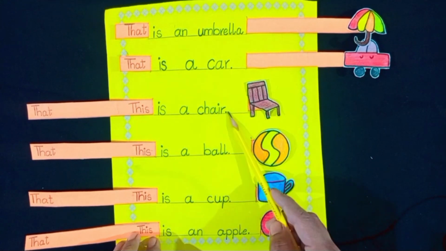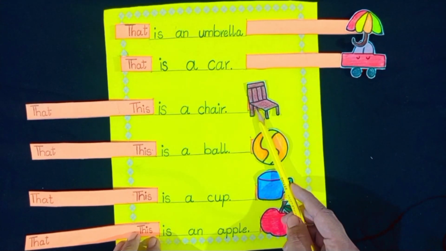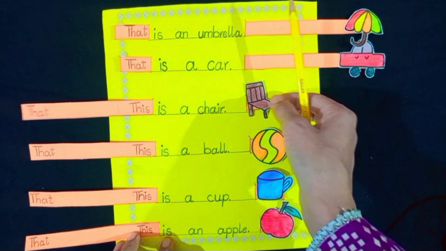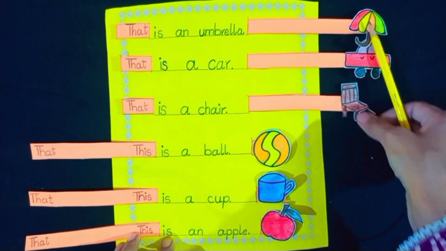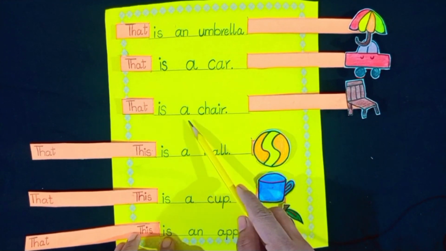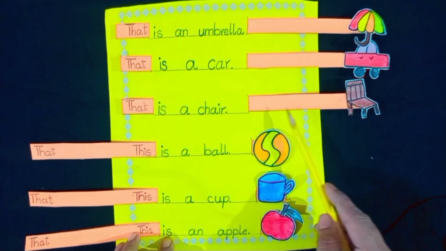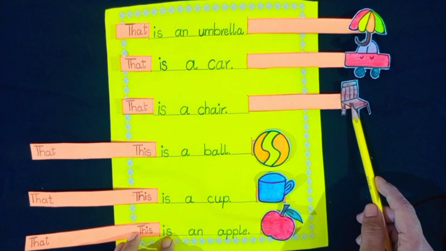This is a chair. Chair is near. And if the chair goes far, then we will say that is a chair because chair is far.